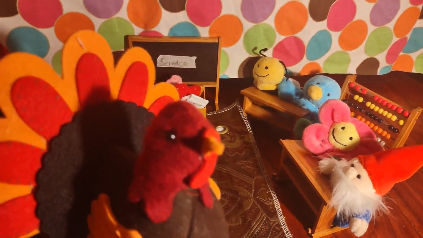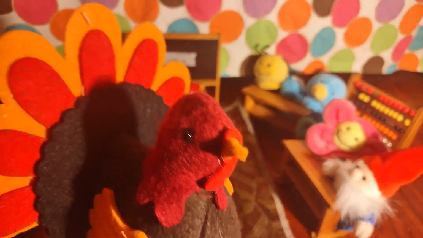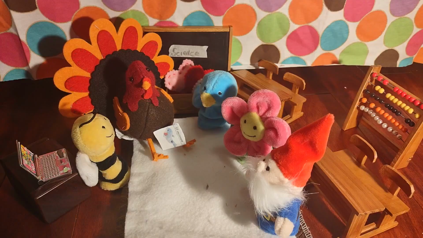Next is element 2. Consider your classroom setup. Ensure students are reflected in the classroom environment.